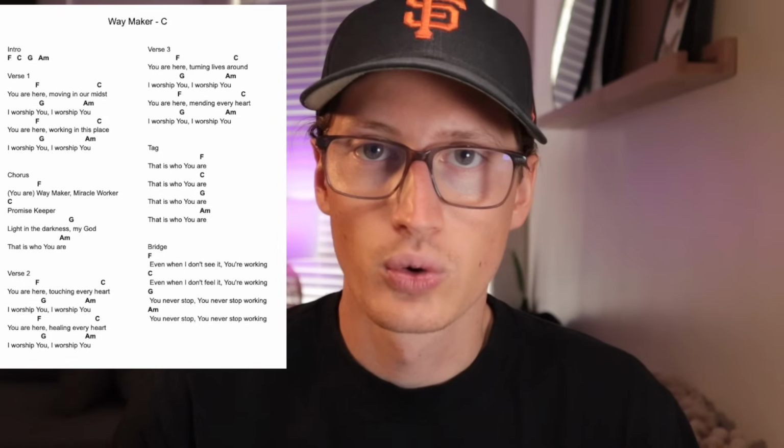Day 1. Right away, I want to get practical so you can come away from today with something you feel proud of. By the end of day 1, you'll be able to play the basics of hundreds of worship songs. So we're going to look at Waymaker. So let's look at our chord chart. At the top of the page, you'll notice Waymaker, key of C.